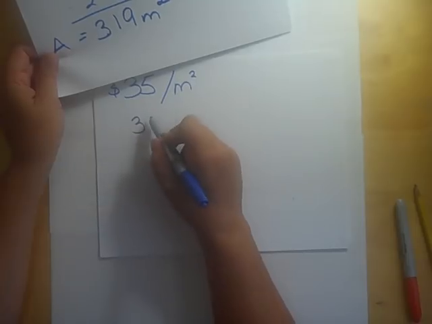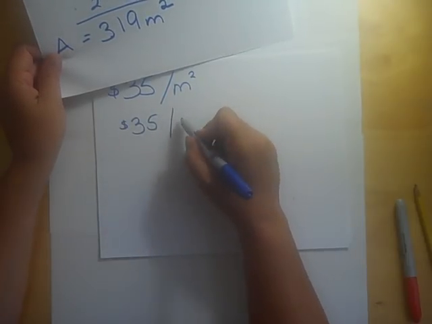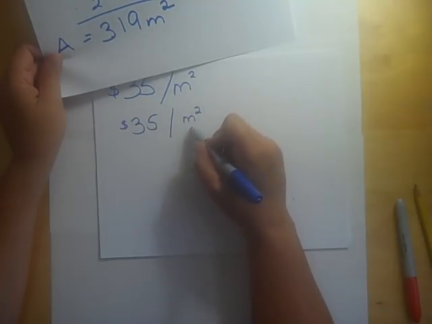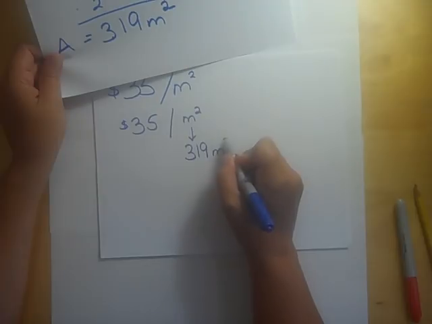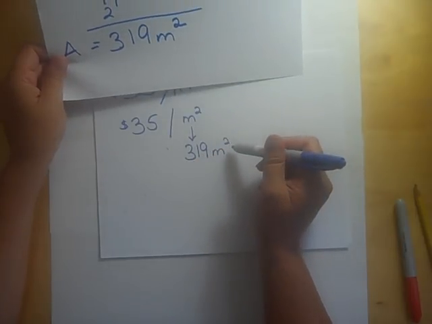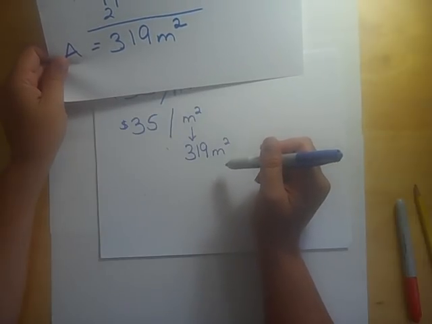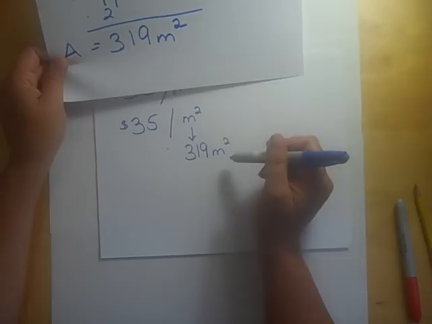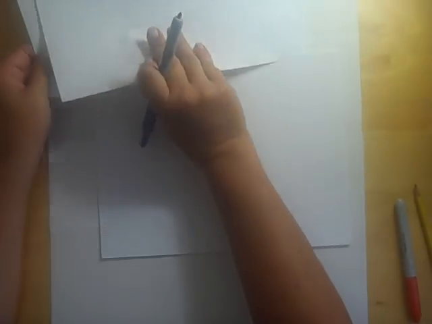And we have 319 square meters. So we're going to multiply those, right? Because 1 square meter would cost us $35. 2 would cost us 70. 3 would cost us 105. We don't want to keep doing that. We just want to make this a multiplication problem.